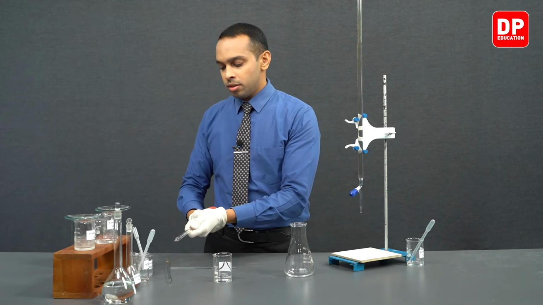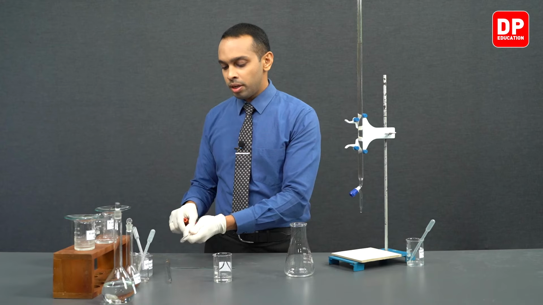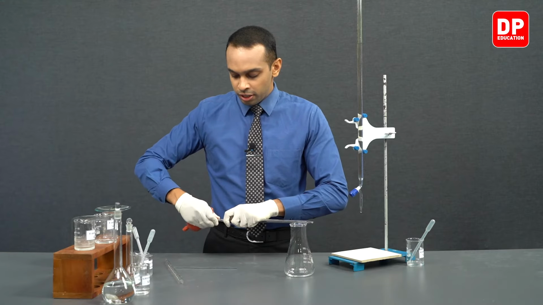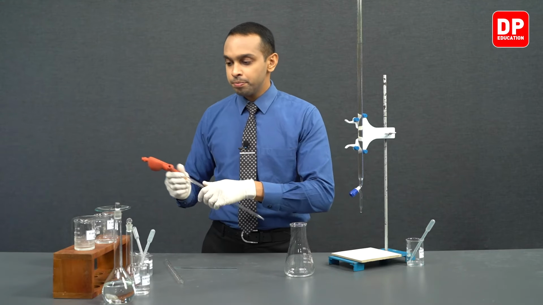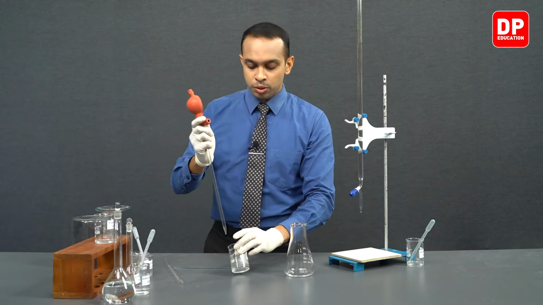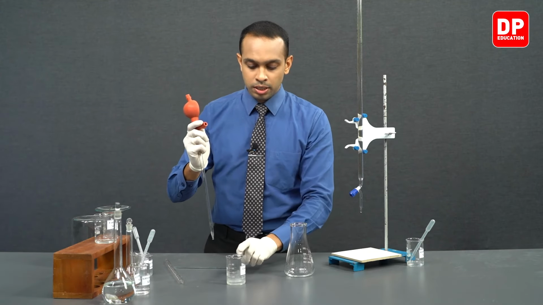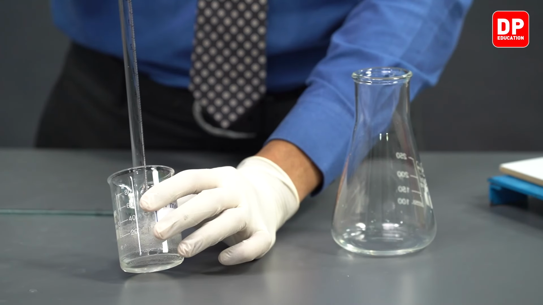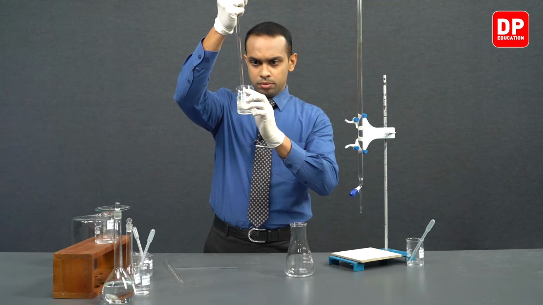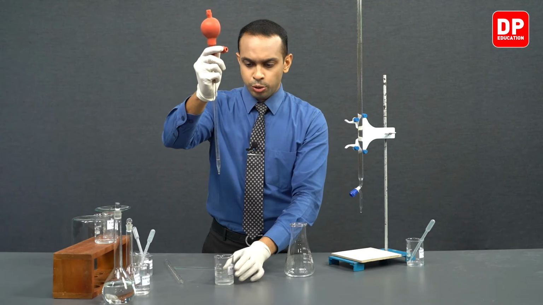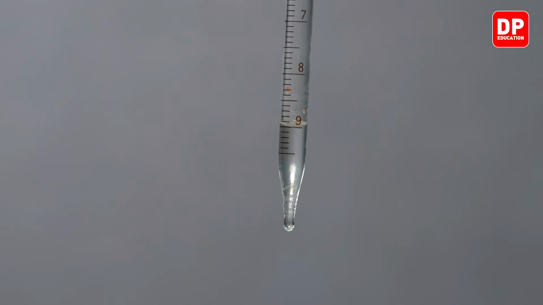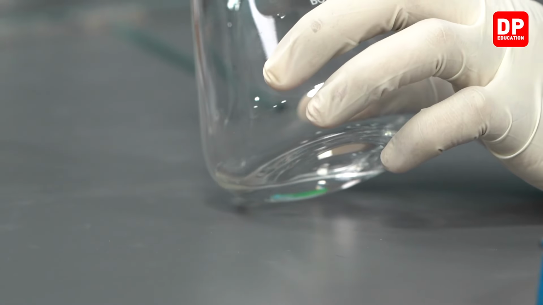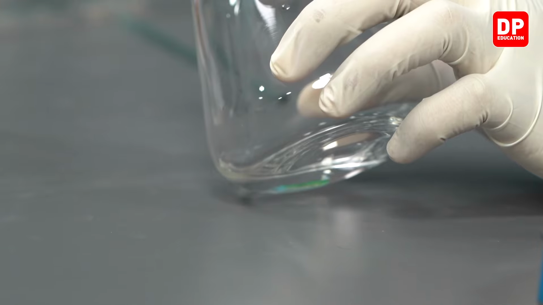And afterwards, we can move on to adding 1 milliliter of potassium iodide. We will be using a different graduated pipette here, and we are going to withdraw 1 milliliter of potassium iodide. As you can see, we have measured exactly 1 milliliter of the solution, and we are transferring it into our titration flask.